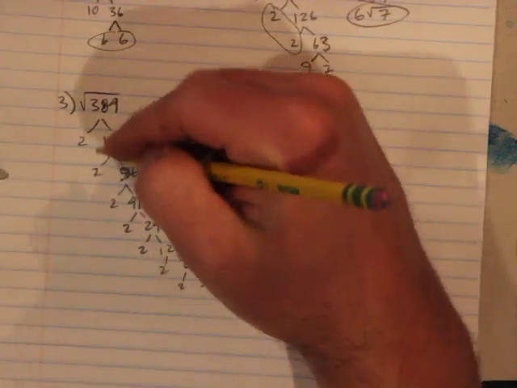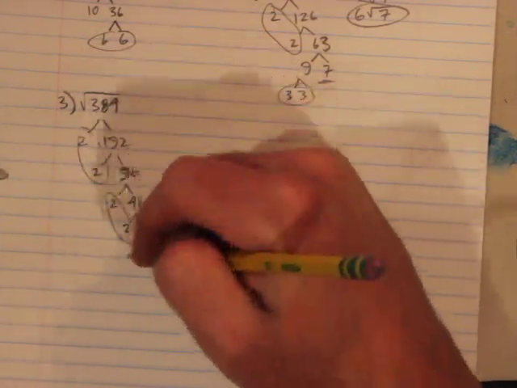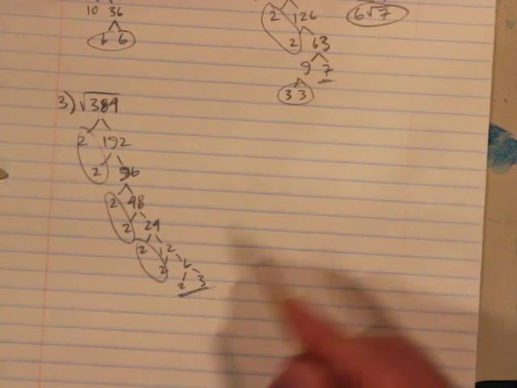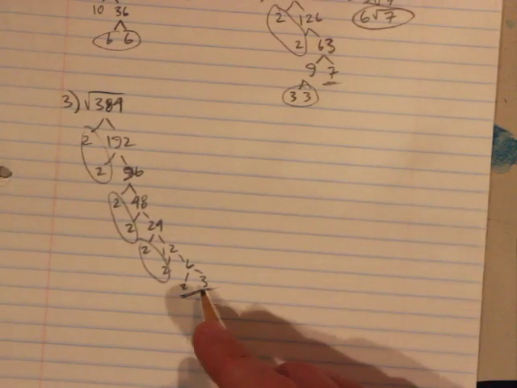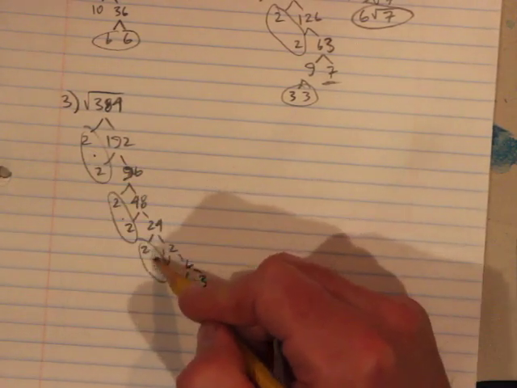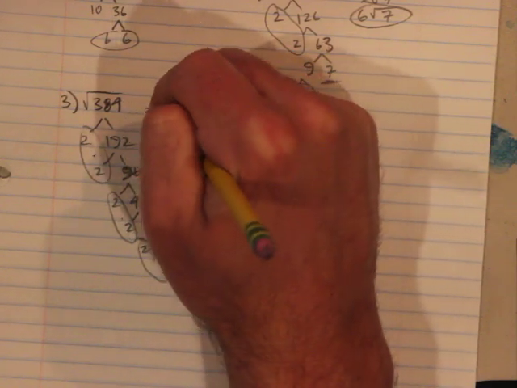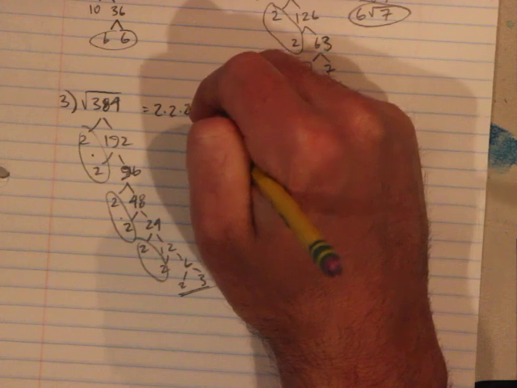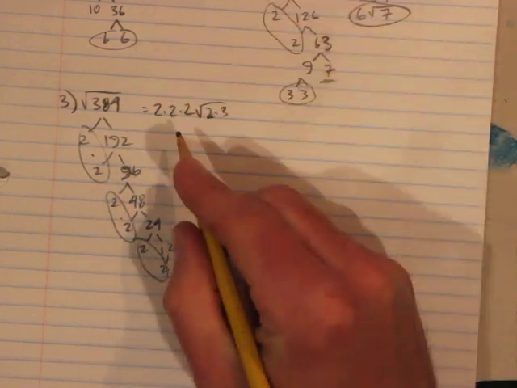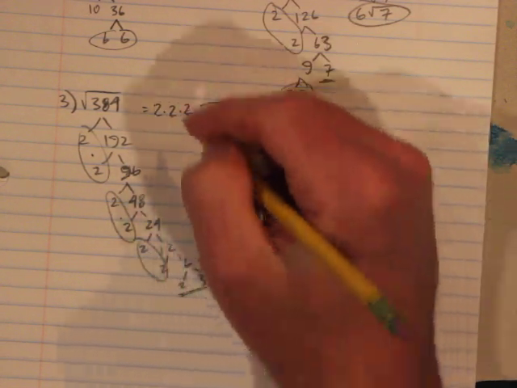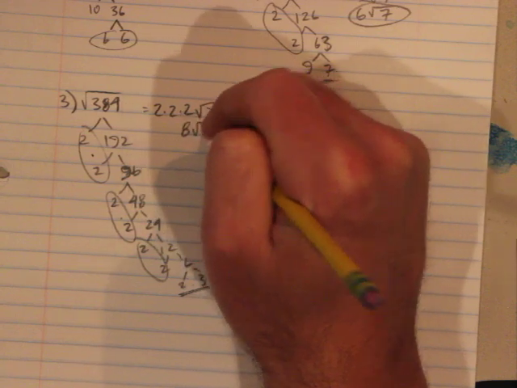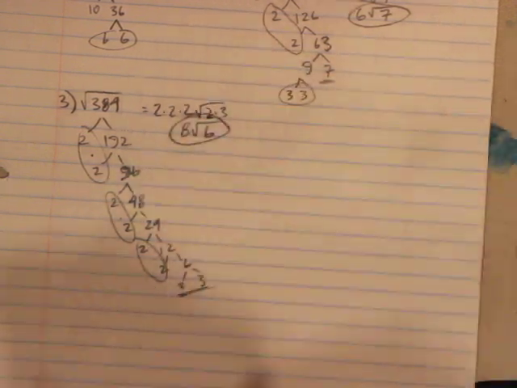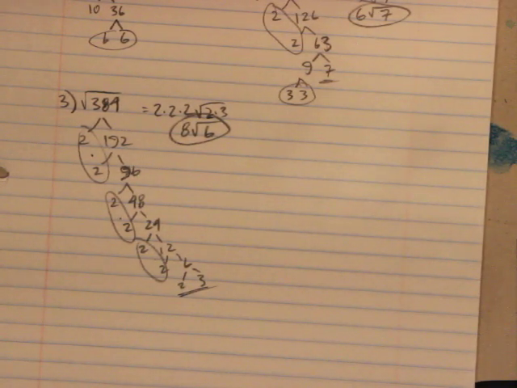Okay, I've got these 2 2's, these 2 2's, these 2 2's, and then I'm left with a 2 times 3, which is 6. So I've got 1, 2, 3 2's, 2 times 2 times 2, and then what's left over inside is 2 times 3. 2 times 2 is 4, times 2 is 8, and 2 times 3 is 6, 8 square root of 6.